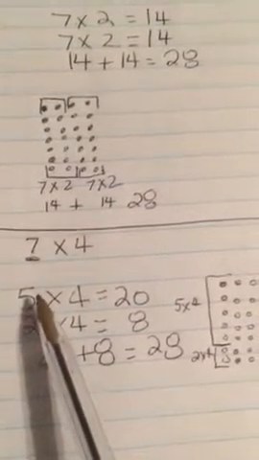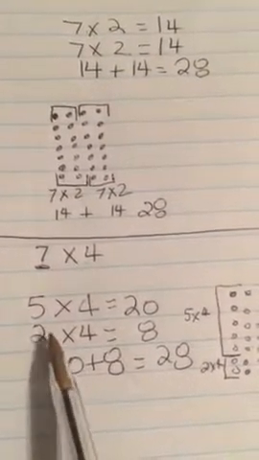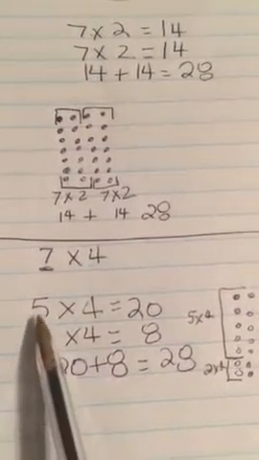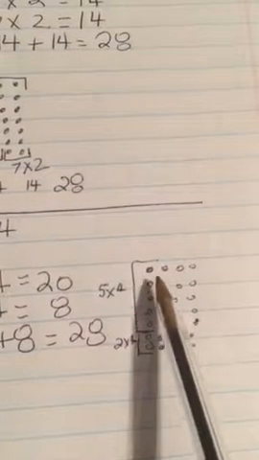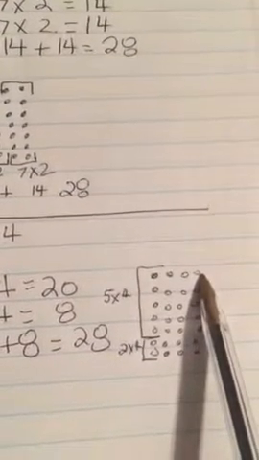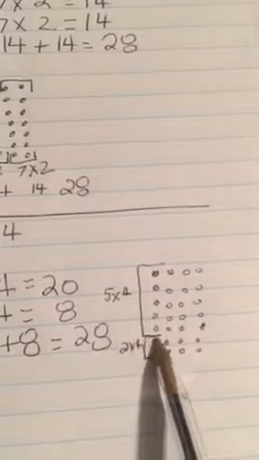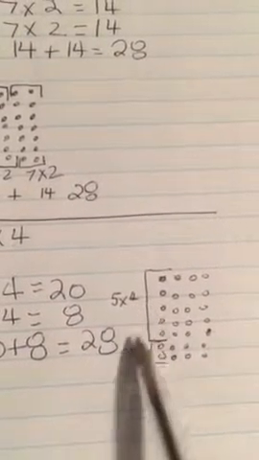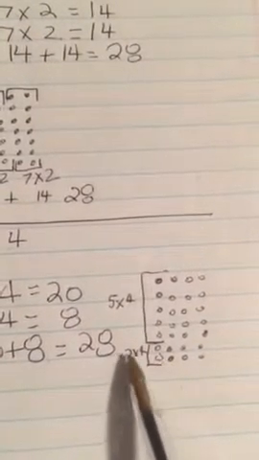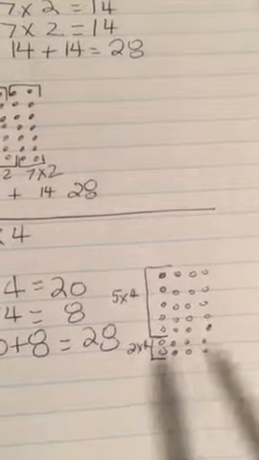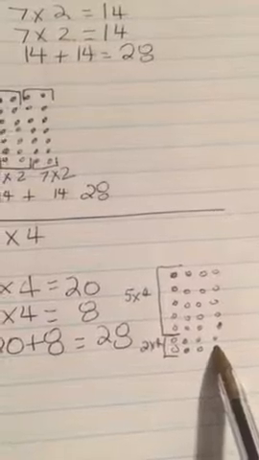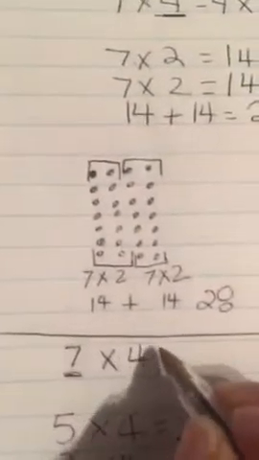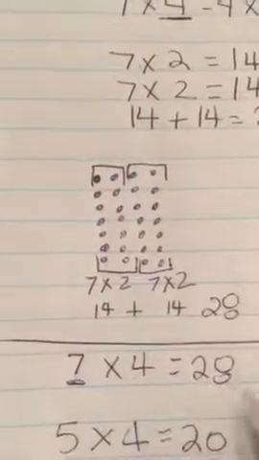So again, 5 times 4 and 2 times 4 is the same thing as 7 times 4. We're just breaking up the 7. So my array is a 7 by 4, but we're showing how we broke it up. 5 times 4, and we broke up this one, 2 times 4. So that's the same again as 7 times 4. And we figured out our answer that 7 times 4 is 28.